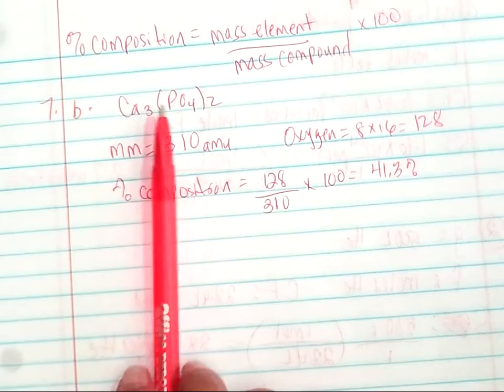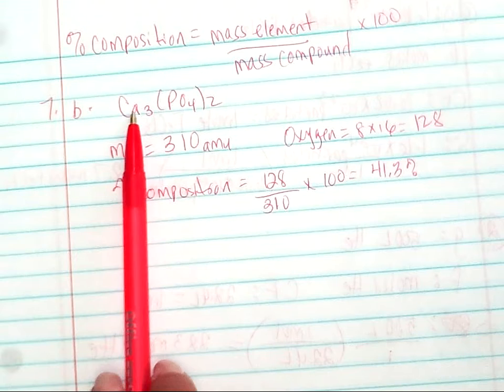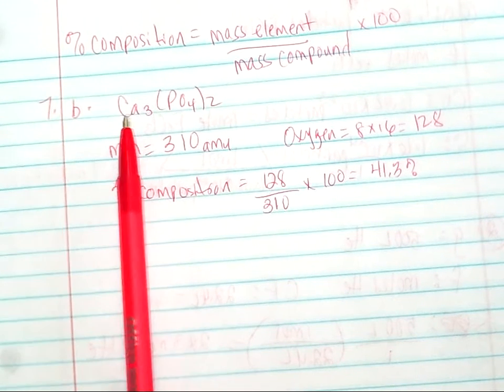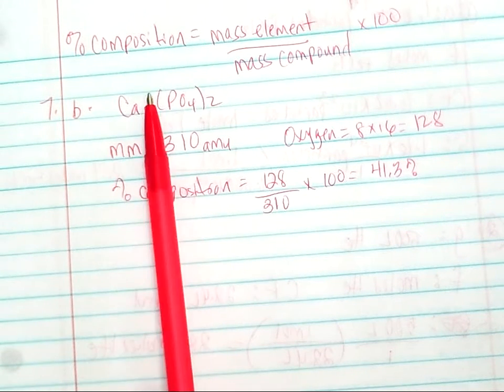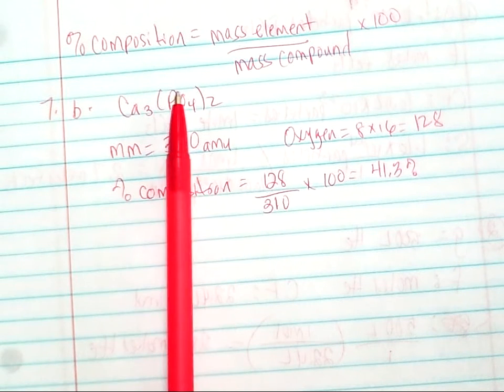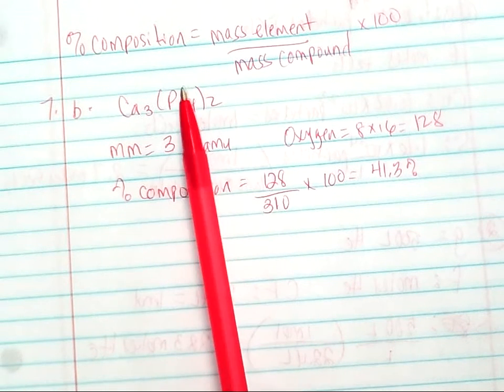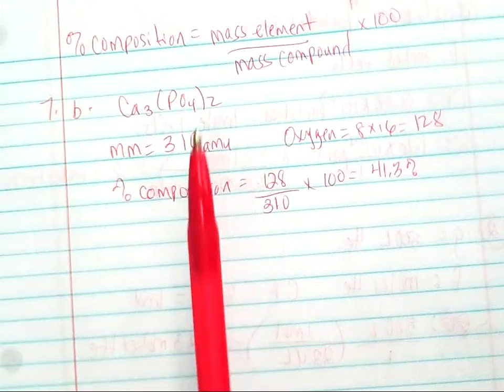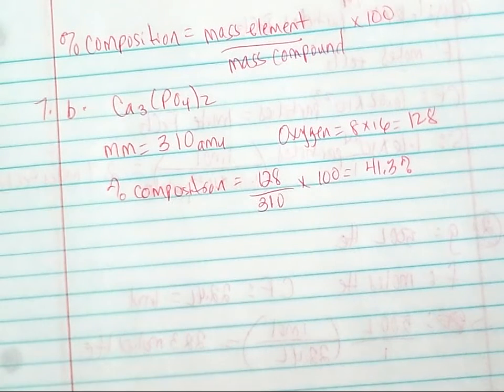We add up all of these atoms. So we added 3 of the calcium, which I think were like 40 each. For the phosphate, there's 2 of them. You'd look up the mass of phosphate and multiply it by 2. For oxygen, there's a total of 8, so you would add those up. Okay? Okay, I'm going to move on. Now that we've done that, let's do an empirical formula type of problem.